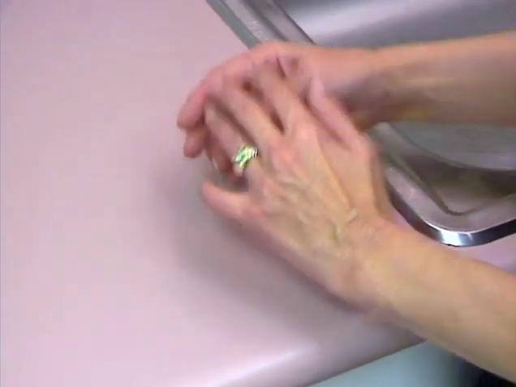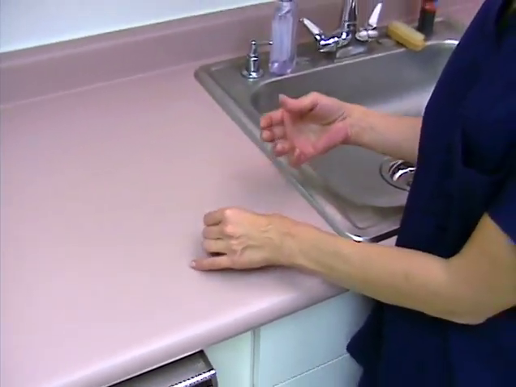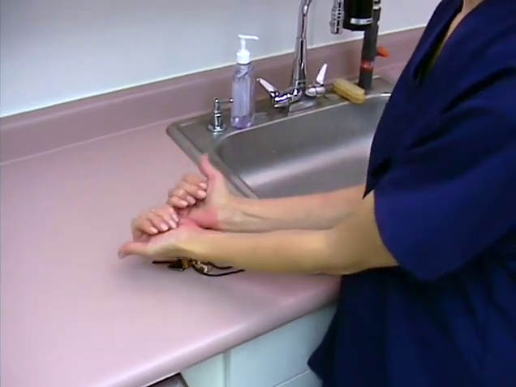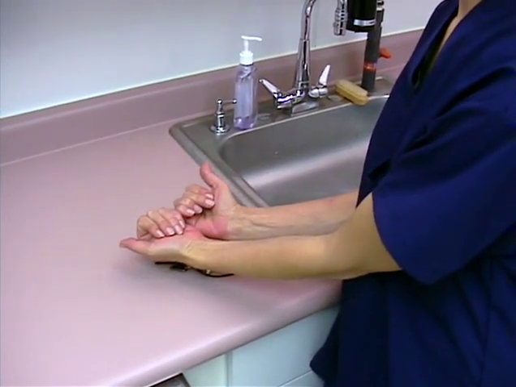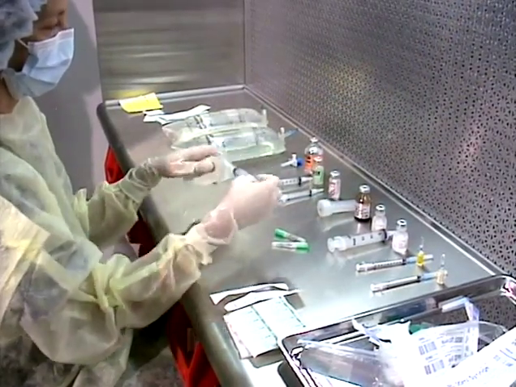Next, gowning of admixtures personnel should take place. Operators should remove all jewelry from the hands and wrists. Dangling necklaces and earrings should also be removed, and no makeup or nail polish should be worn. This will prevent the transfer of particulates to the buffer zone and critical sites.